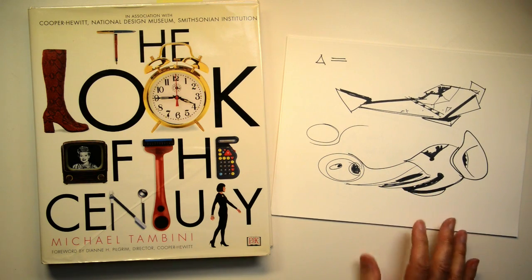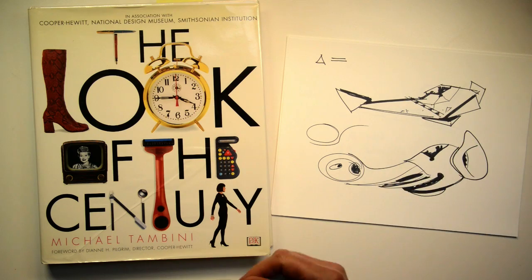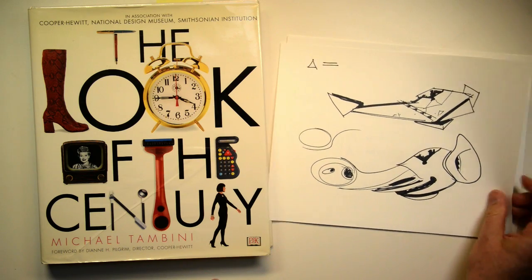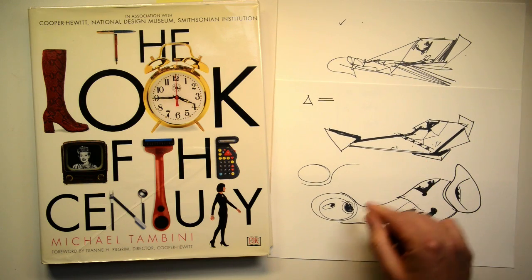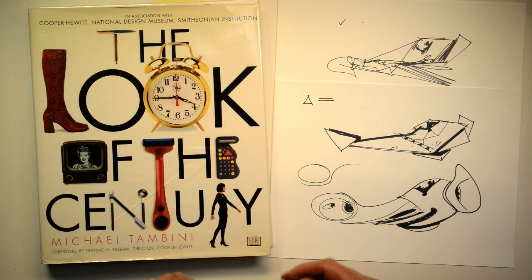And that's the difference between doing personal art, which maybe is over on this example, and doing something that's for a general audience. So I hope that helps.